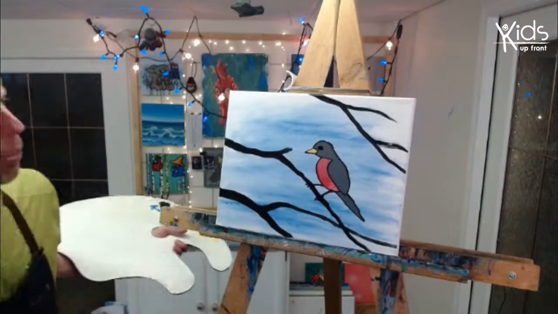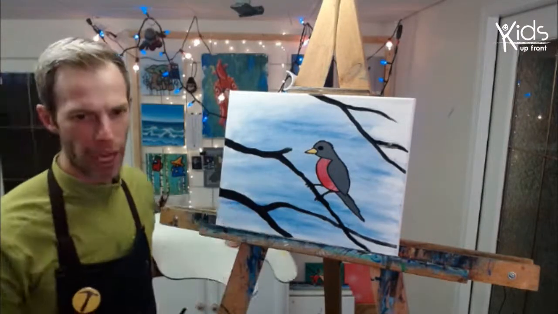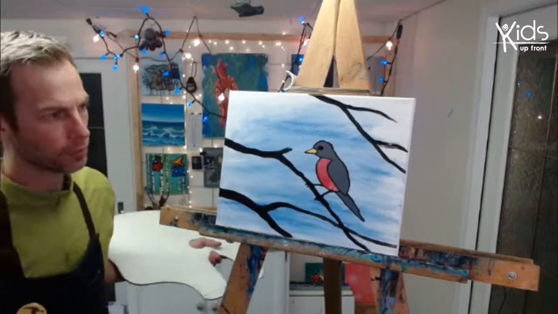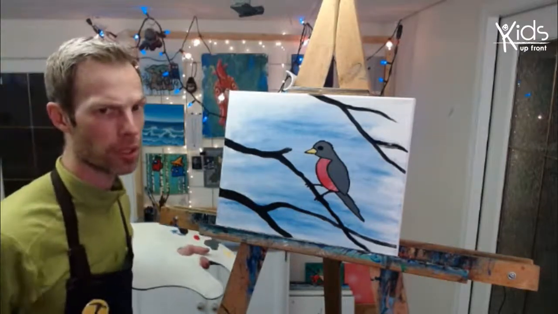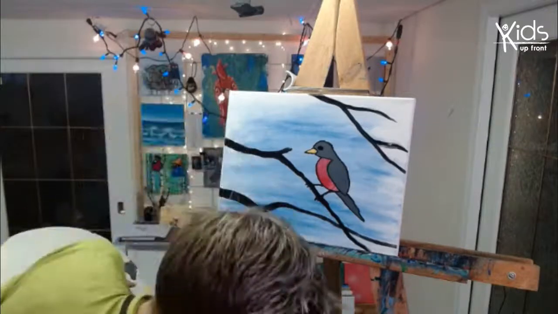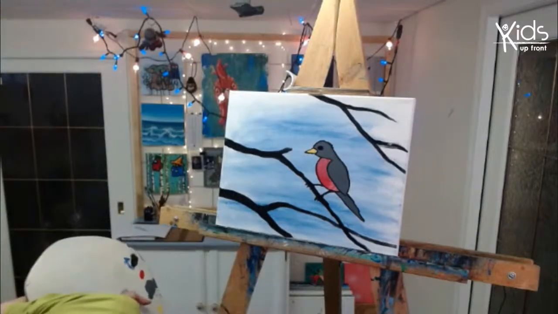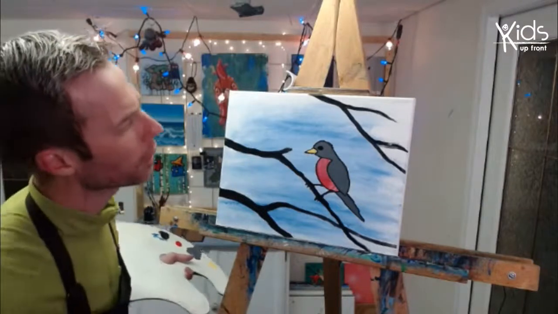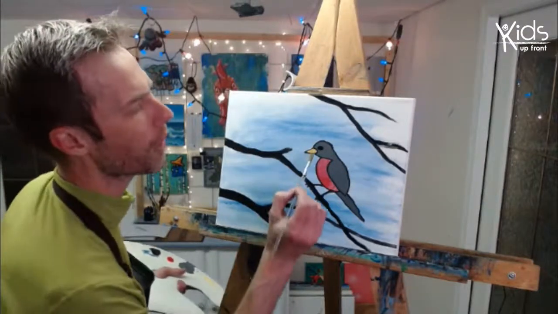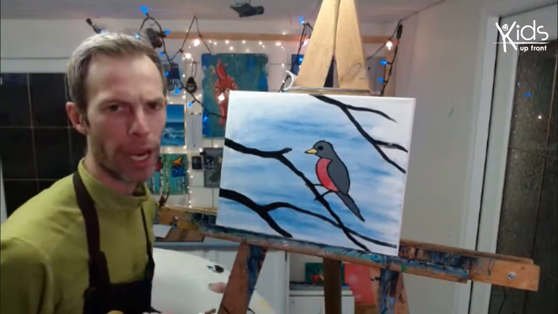All righty, there's my bird. I've got the outline. I've got my branches on there. There's only two things left to do here. Number one, I can go back to my little brush. I can take a look at that beak, and if I want to, I can add some more yellow to it to brighten it up.